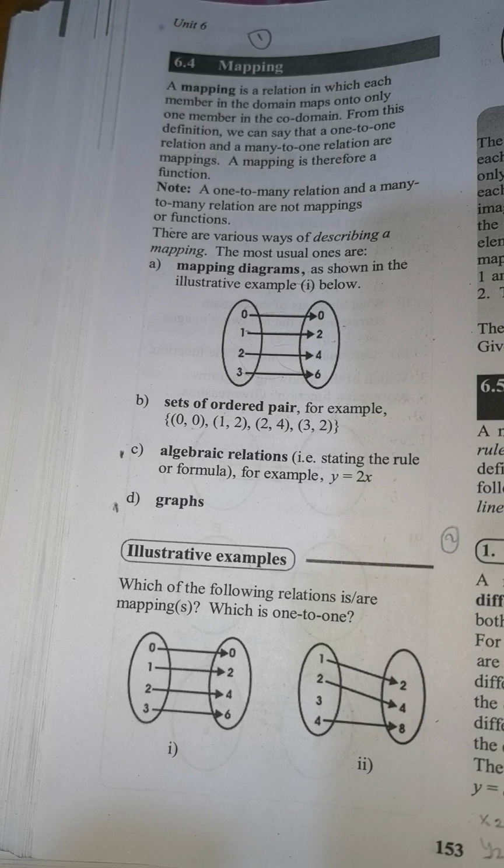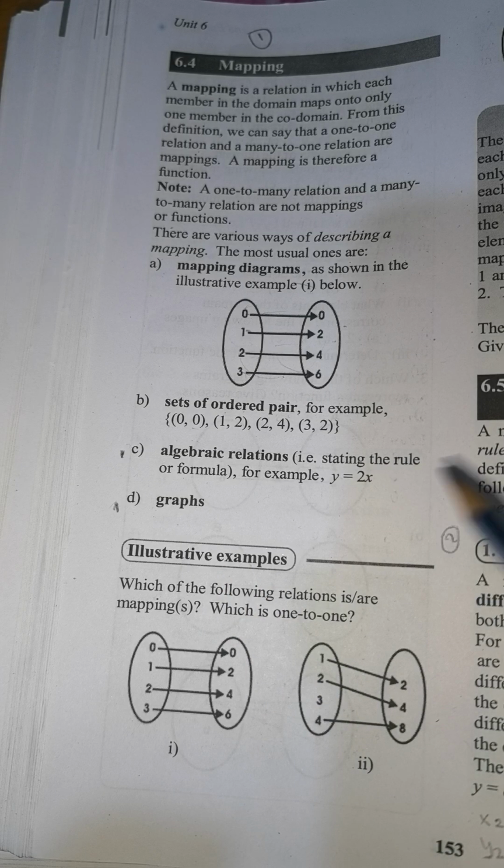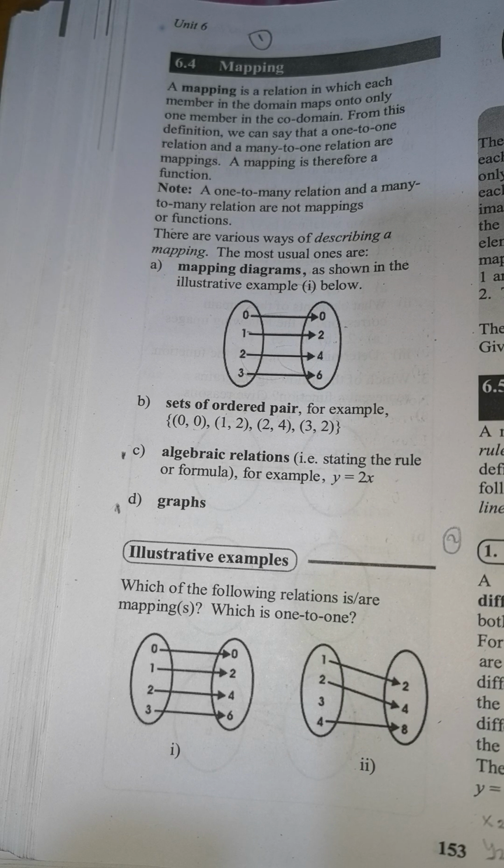Now the third point is algebraic relations. So here we are setting the rule or formula. For example, y is equal to 2x. This is the main idea, the main calculation, the main focus, the main objective of this video series on this topic, mapping. It starts from algebraic relations, and then the last one is graphs. So the first one is deriving the formulas, deriving the rule, some will call it the principle, so the formula. Then the last but not the least, the graphs.